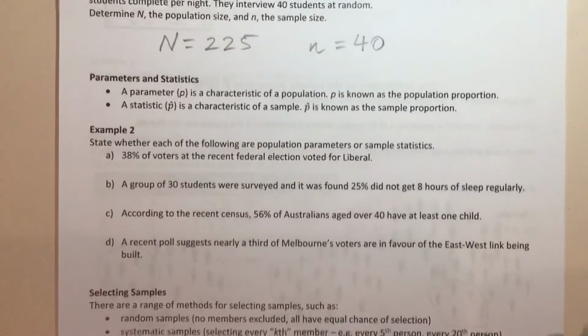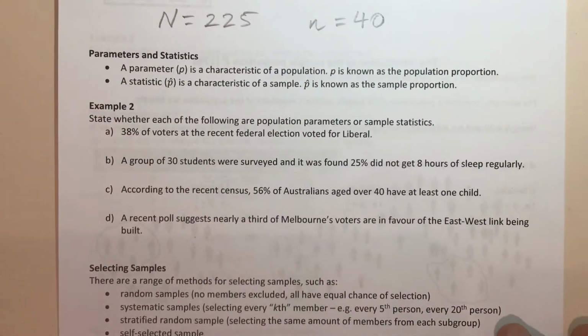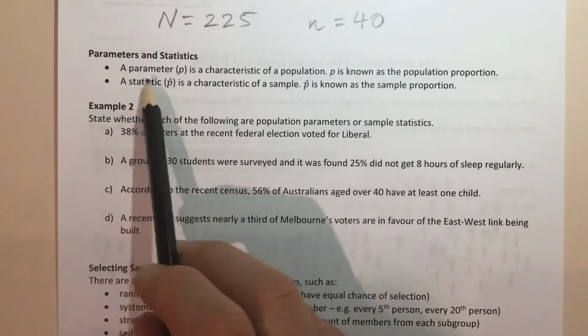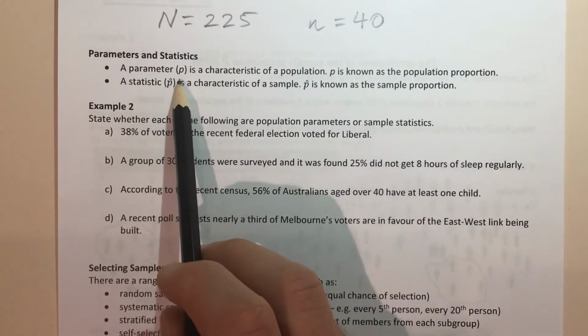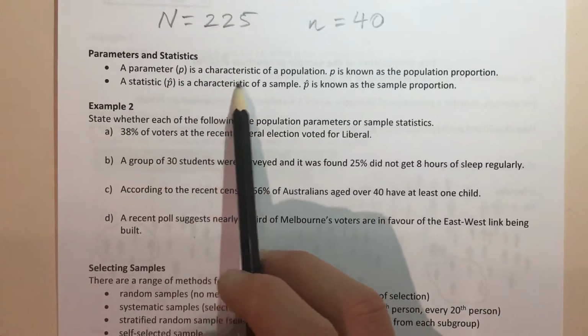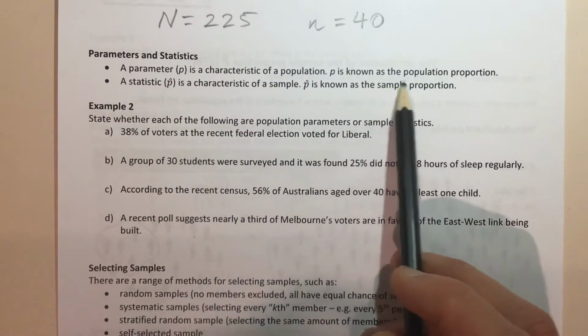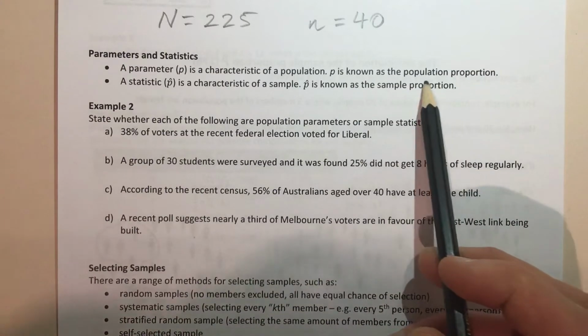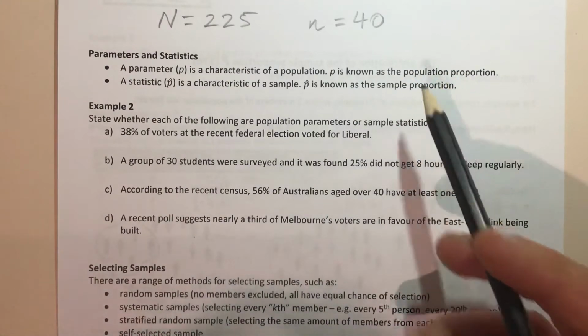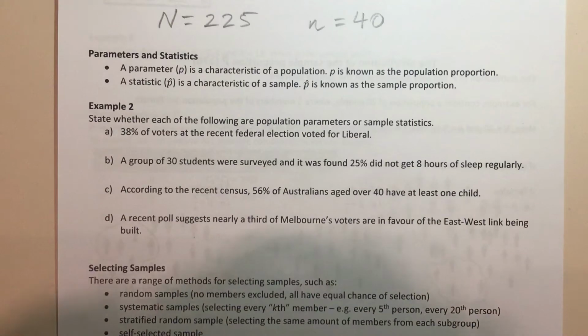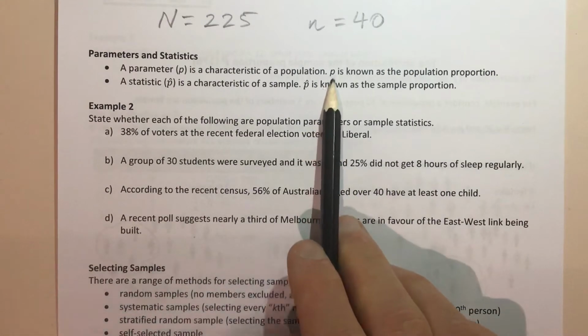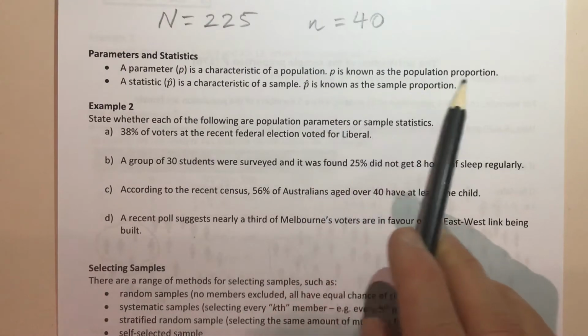Okay, moving on to a couple more definitions: parameters and statistics. A parameter, which we often represent with a lowercase p, is a characteristic of a population. This lowercase p is known as the population proportion. It means there might be some characteristic within your population, maybe the proportion of people who have brown hair. So p is known as the population proportion.